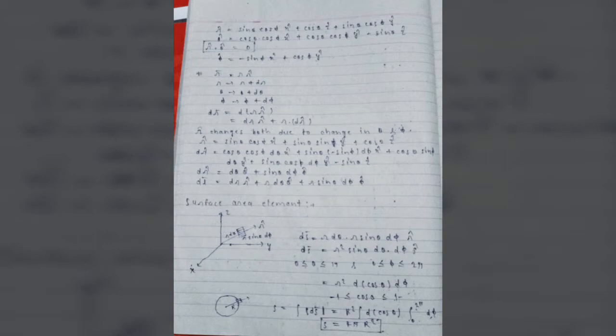How about line element? Oh, first the position vector. Position vector r is nothing but r times r unit vector. That's the position vector in spherical coordinates.